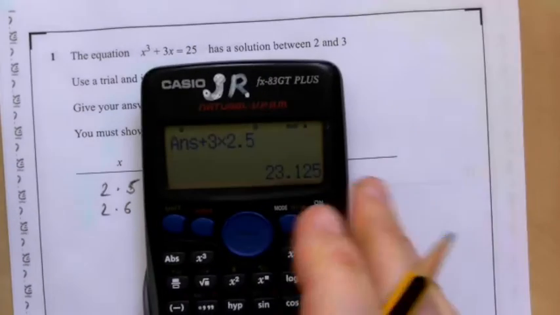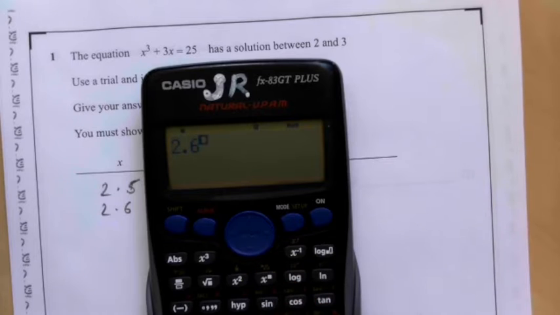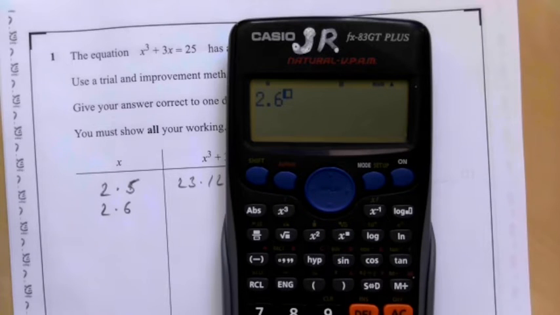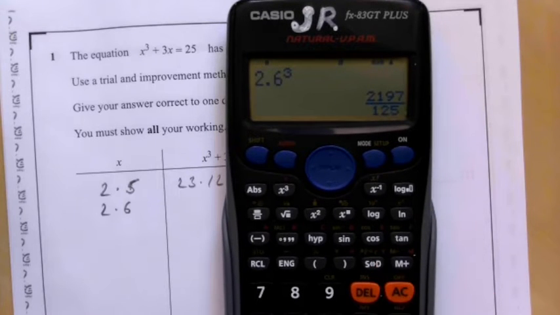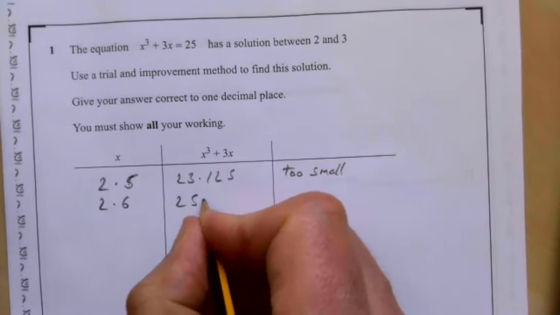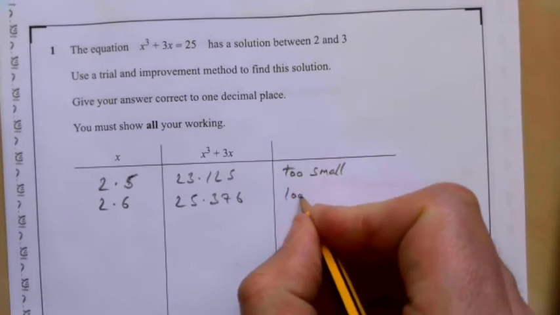2.6 cubed. Oh, there I've typed it in wrong, sorry. 2.6 cubed plus 3 times 2.6. I get 25.376. And that then's too big.